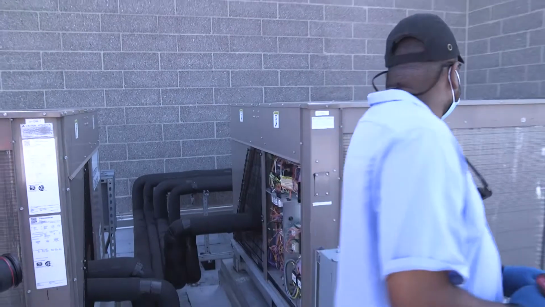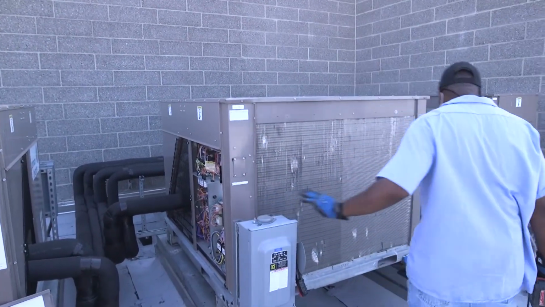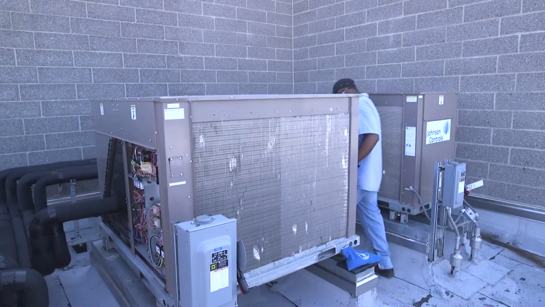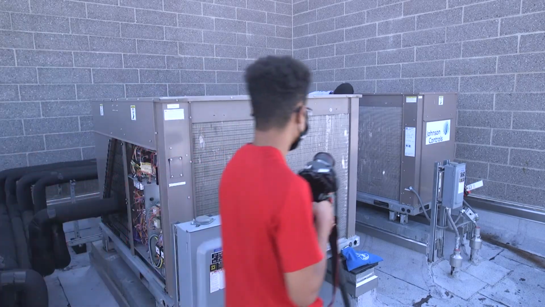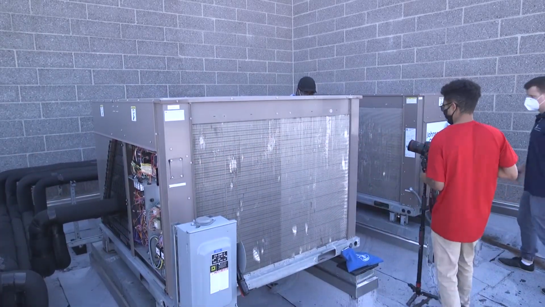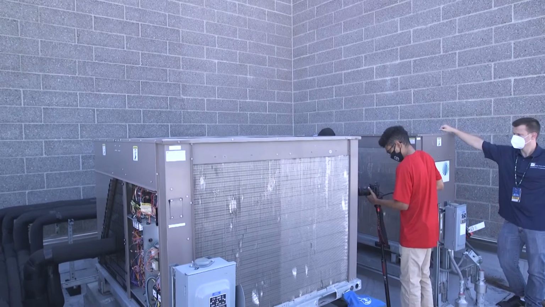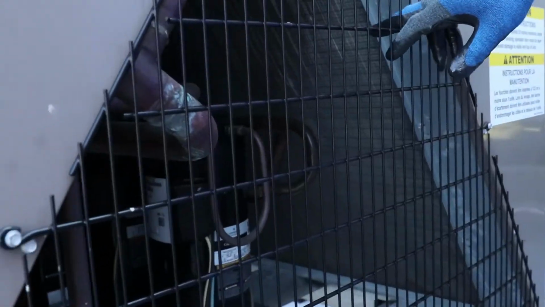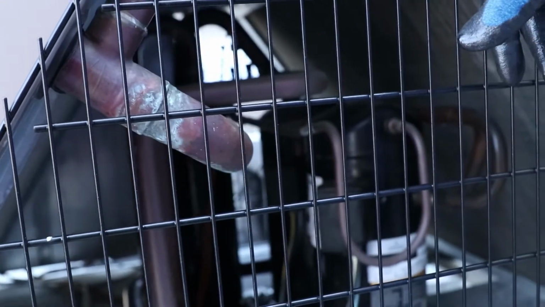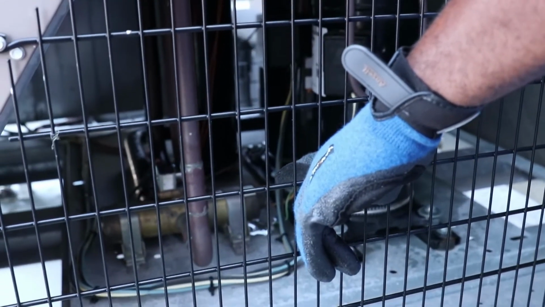And for us to see the actual compressor, we have to go in the back. So these are the two compressors, the liquid receiver. Over there, we know this is a heat pump because this is a reversing valve right here.